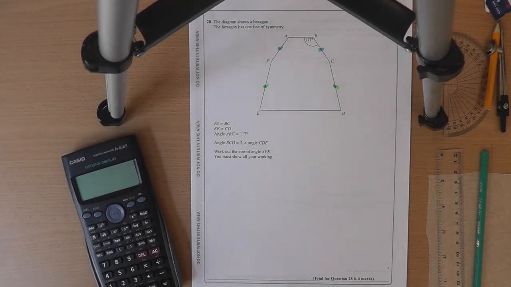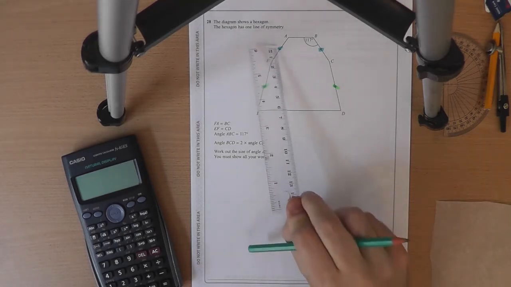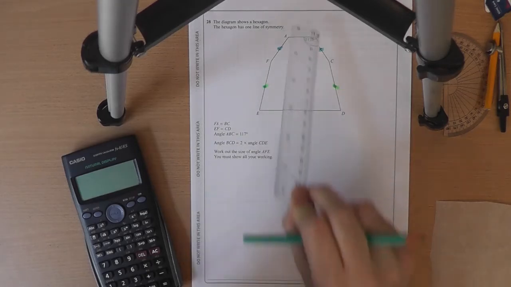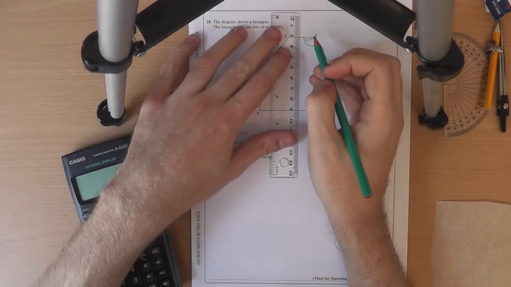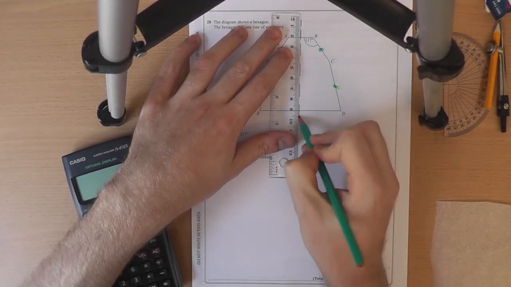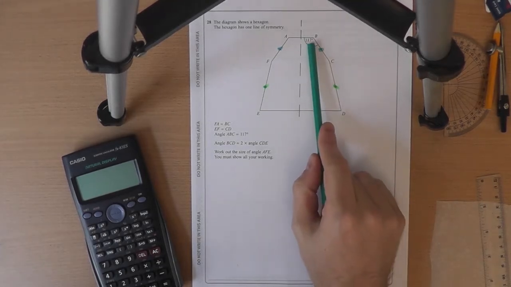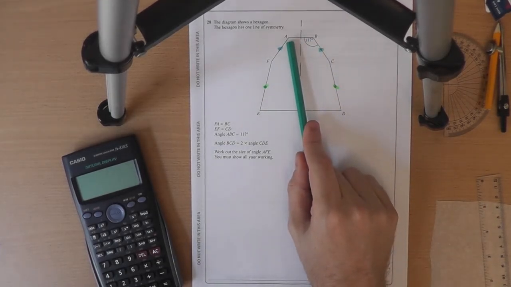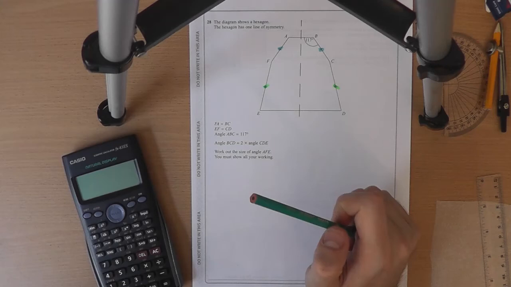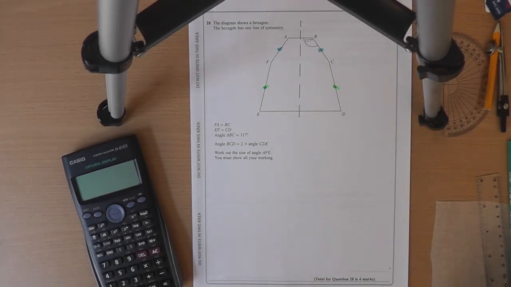What else have we got? The hexagon has one line of symmetry. Well, we could probably work out where that is. If these two lines are the same and these two lines are the same, the line of symmetry must be down the middle. That's of use, because if that angle is 117 degrees, then we could make a reasonable guess what that will be. If they are symmetrical, that will also be 117 degrees. We're getting ahead of ourselves though. Let's look at the rest of the words in the question and see that we've spotted everything.